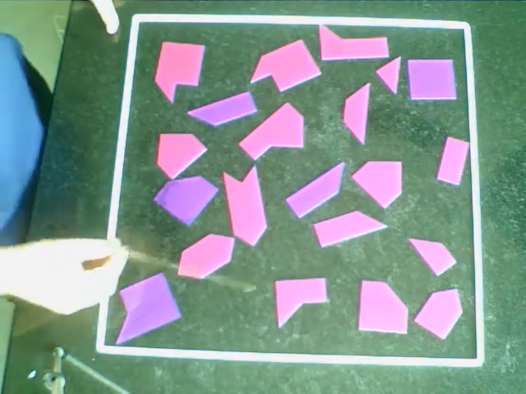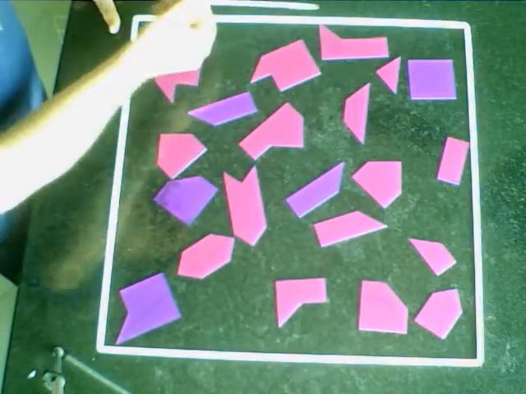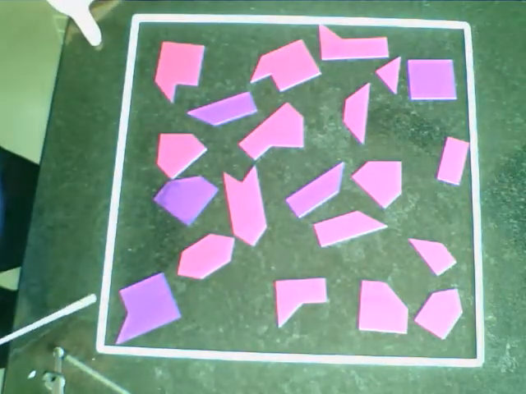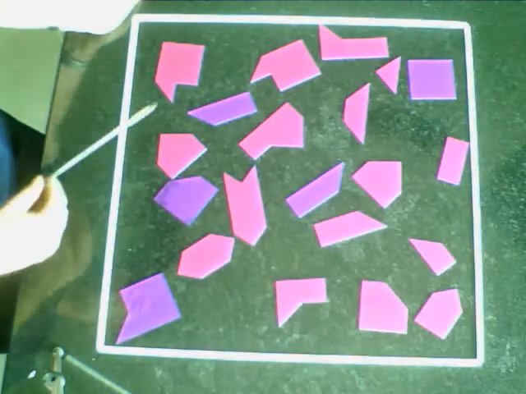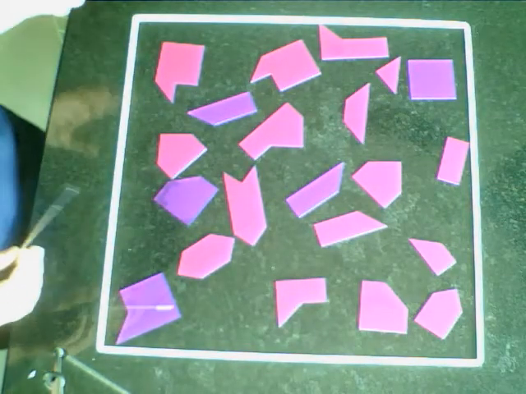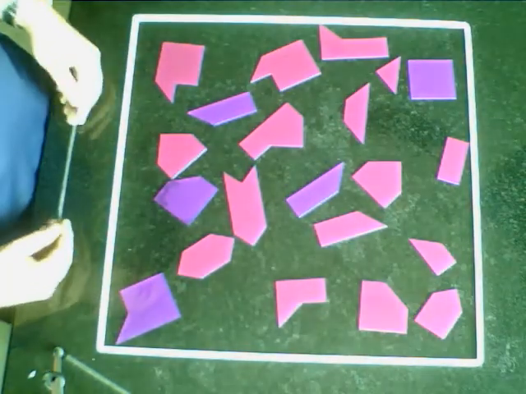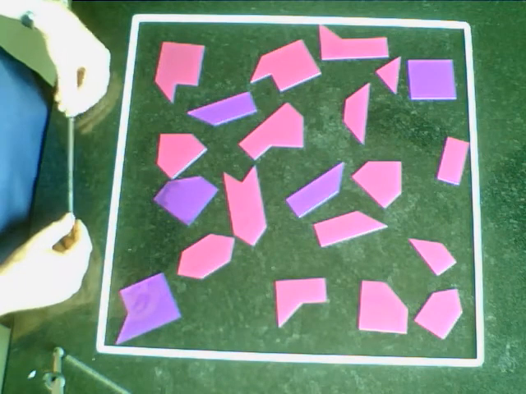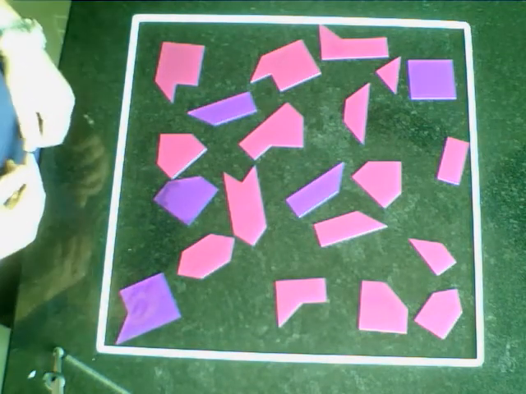So first of all, we're using a quadrat. This quadrat here is known as an open frame quadrat. There is no grid in it. It is open, and it's a 50 by 50 centimeter open frame quadrat.